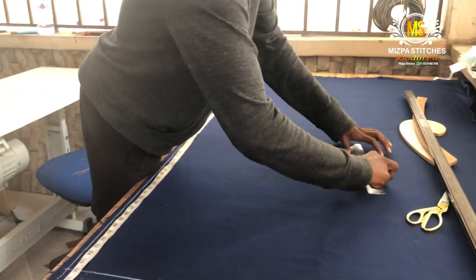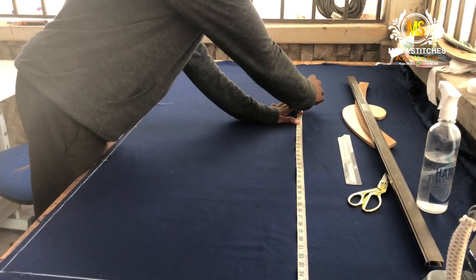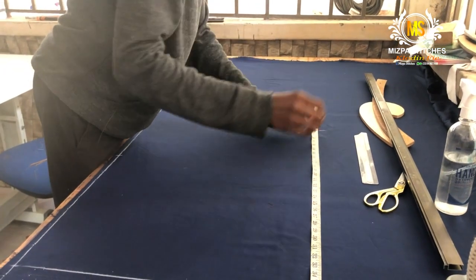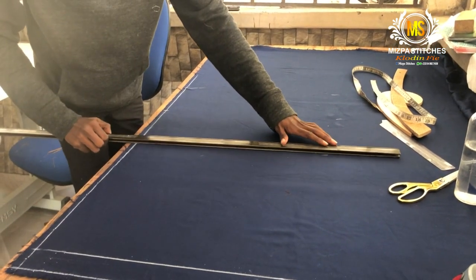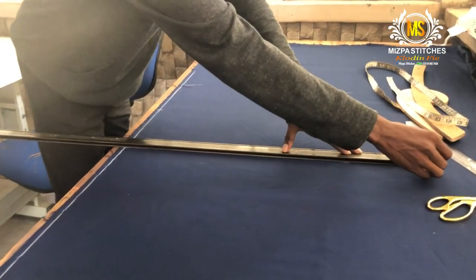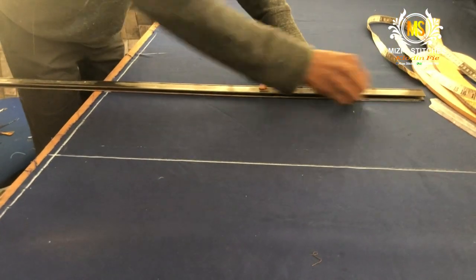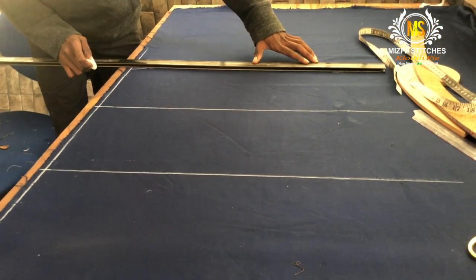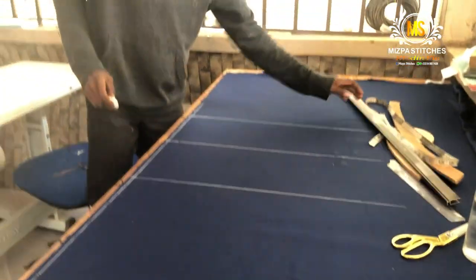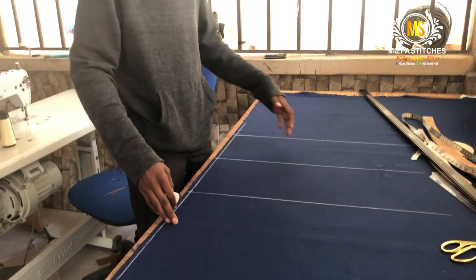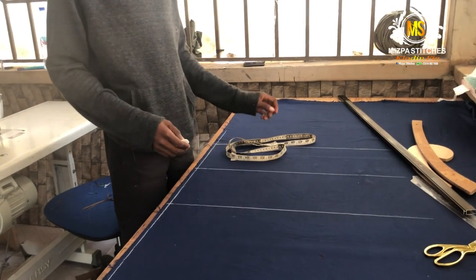I'll do the same thing on this side. Then I'll square across through all the markings, 8.5 and that of 18. Then I'll square across. After getting all these horizontal lines, then we will start interpreting our measurement on the horizontal lines.